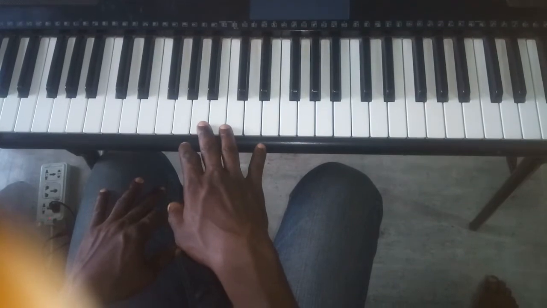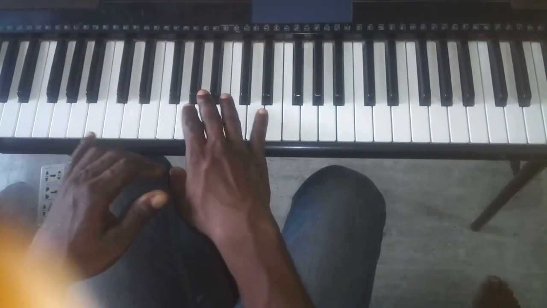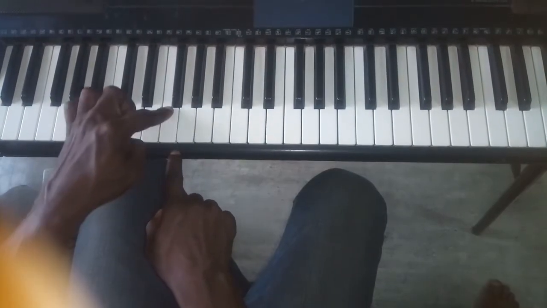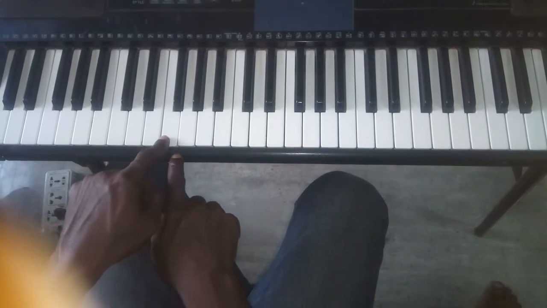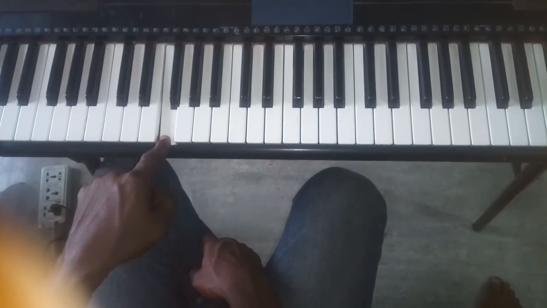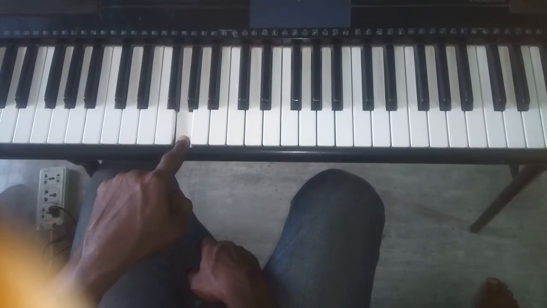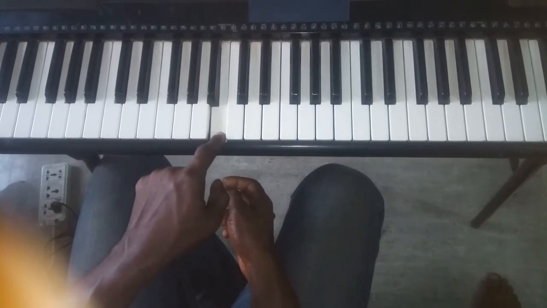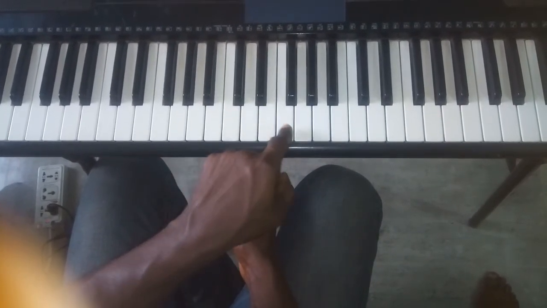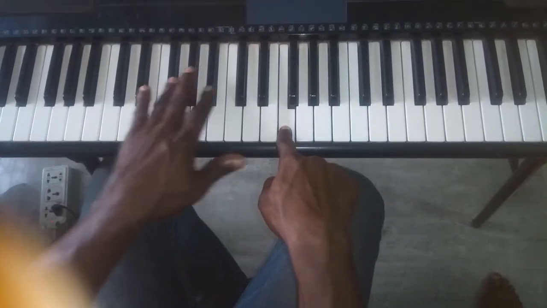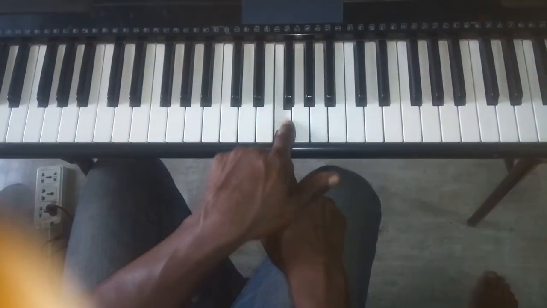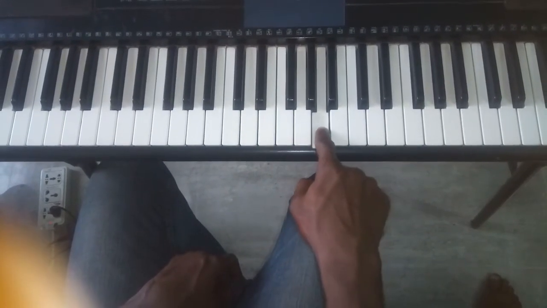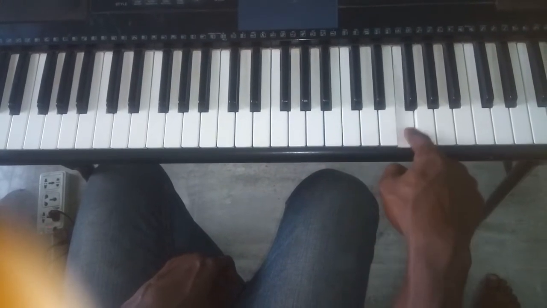Now, let's identify the keys. From every three black keys, the very first white key beneath is key F. So if this is F, this one will be your G, and because after G there's no other key again, you start from A, B, C, D, E, F. Now look at it. 3 black keys, white, 3 black keys, white. It's a replication. So if this is F, G, A, B, C, D, E, F, another F.